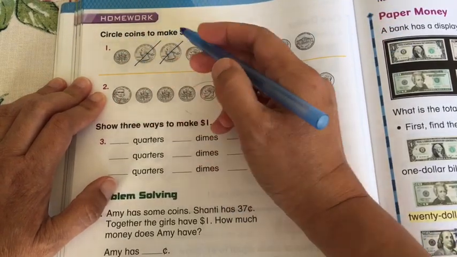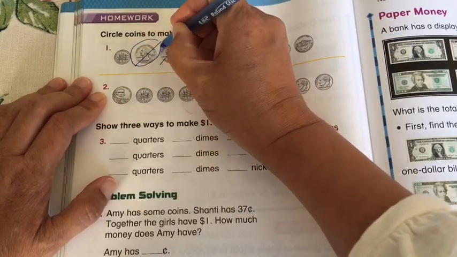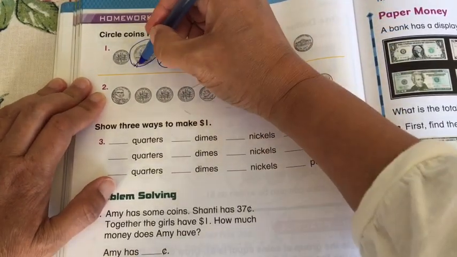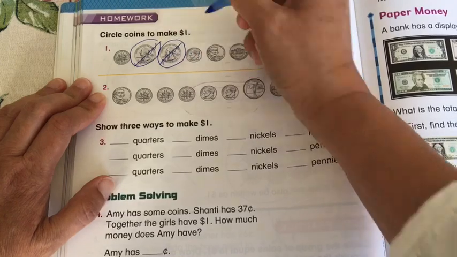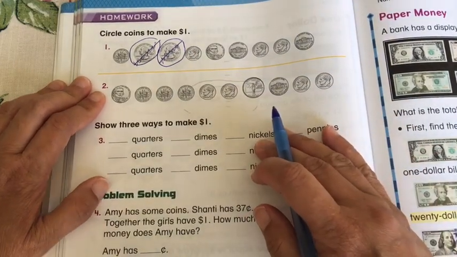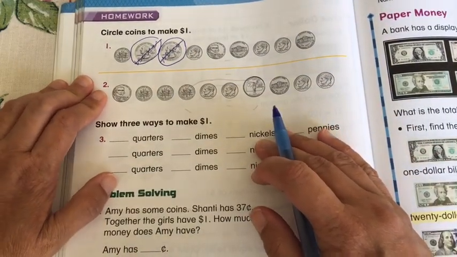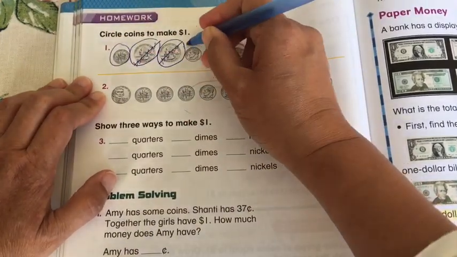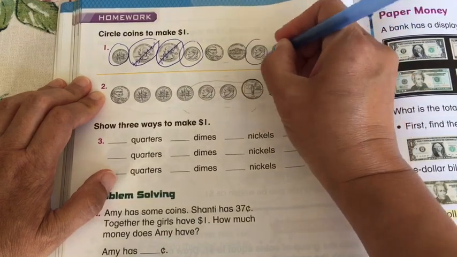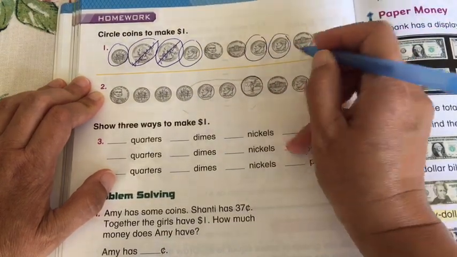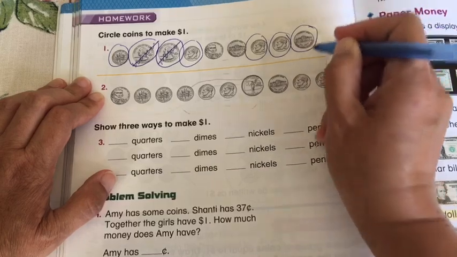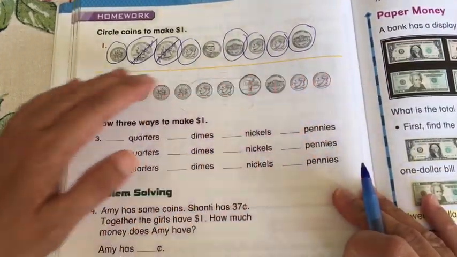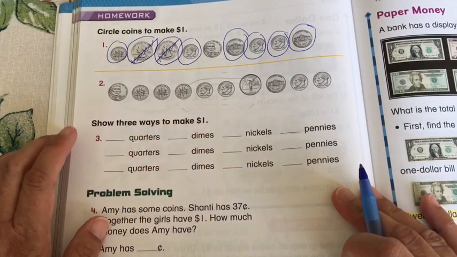Then I'll take my dimes. Sorry, it said circle coins. Well, let's just circle them. Sorry about that. Let me put a squiggly line through there. You probably have an eraser, so you can erase instead and circle. Okay, so we have 25, 50, 60, 70, 80, 90. Now I'll go to nickels. 95, $1. All right, so that means I circled everything except 1 nickel.